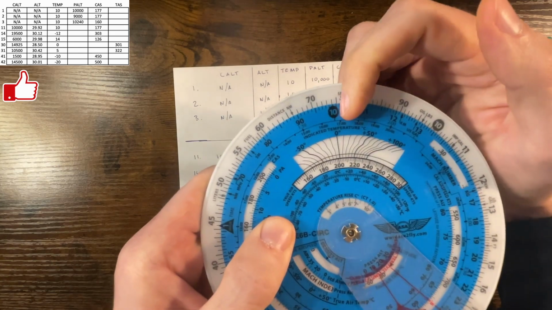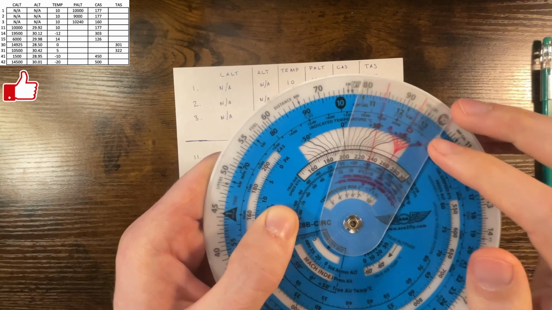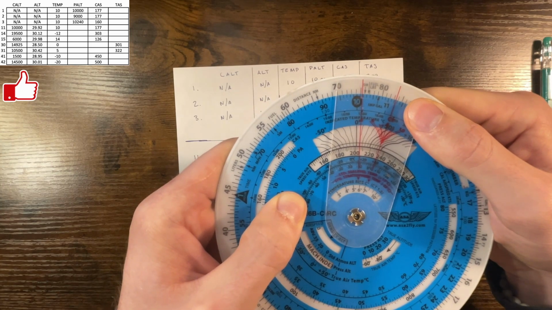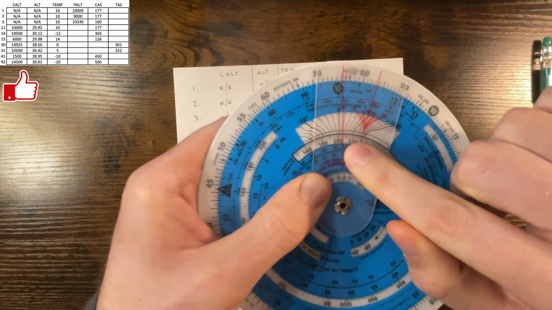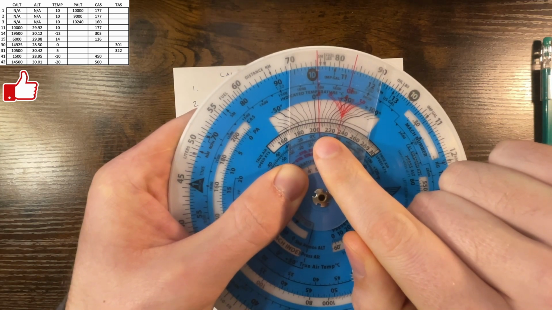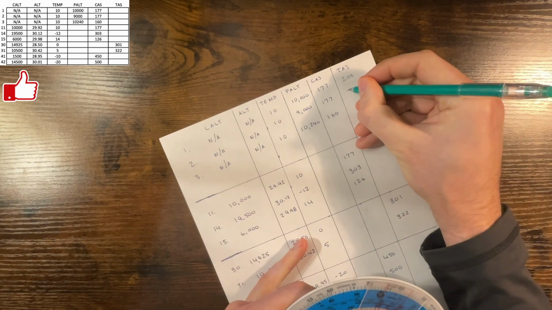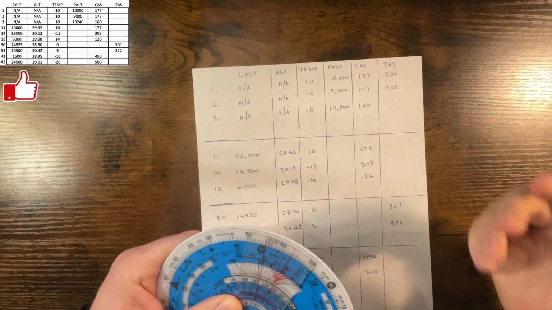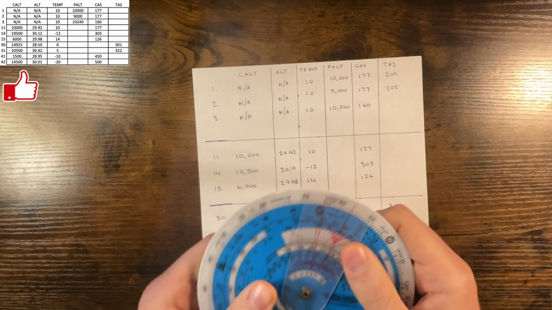We're going to find where that 10-degree line matches up with the line there. Move the red line over until those two meet, and then we're going to come down and see what that looks like in between. That's between 200 and 210, right about 205. So 205 knots for our true airspeed for number 2. That's the same as the correct answer in the book.